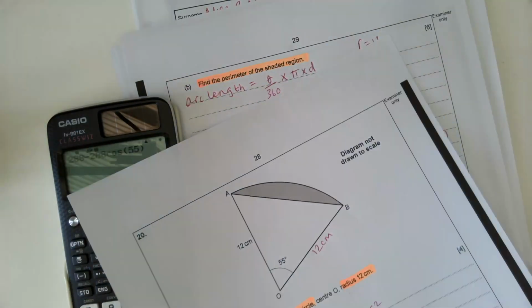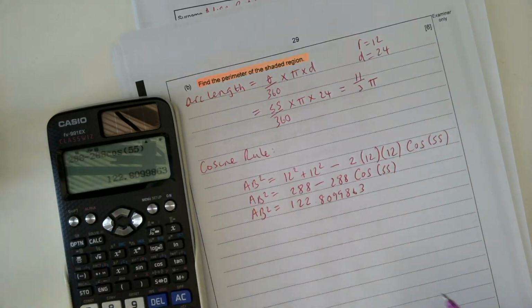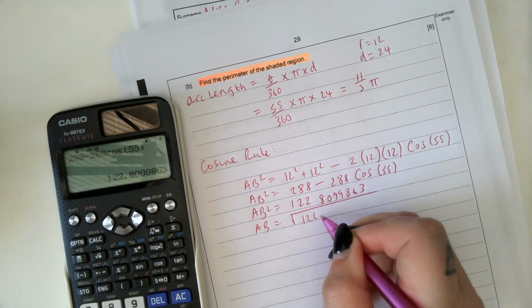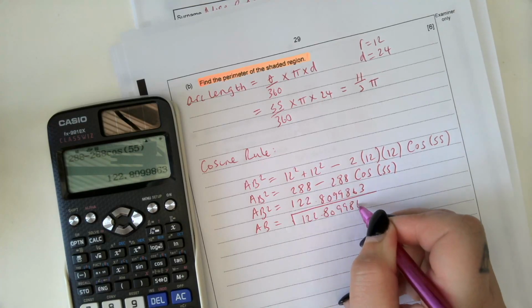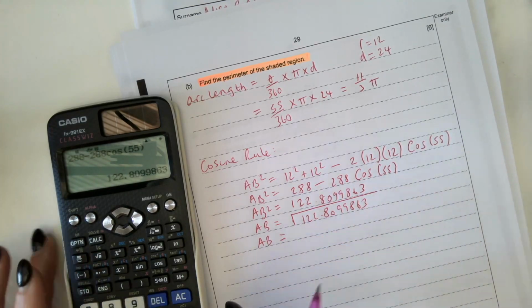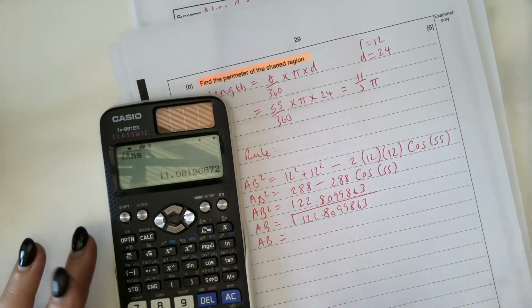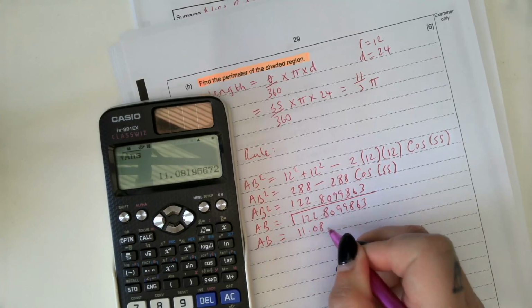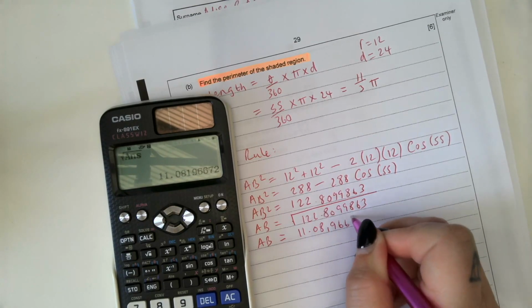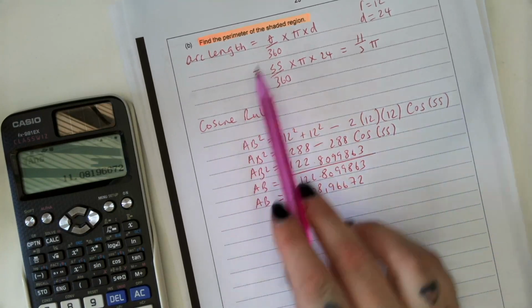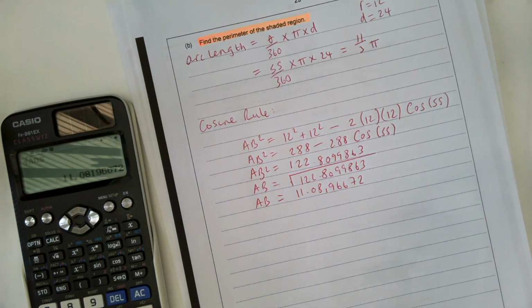I don't want AB squared, I just want AB. So I'm going to square root that answer. So we're going to square root this whole thing. So AB equals, now I didn't delete it off my calculator, so just square root of your answer. So that's 11.08196672. It doesn't say about rounding or anything yet, so that's also good.